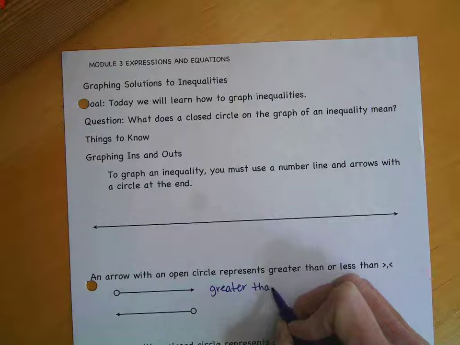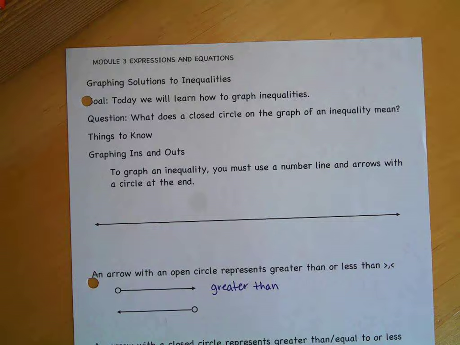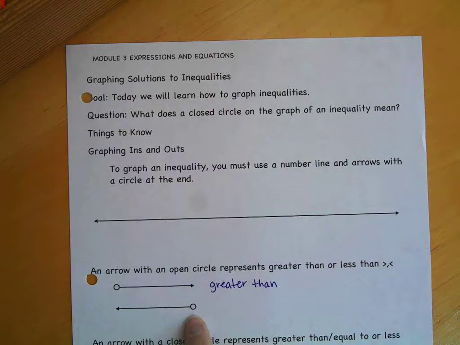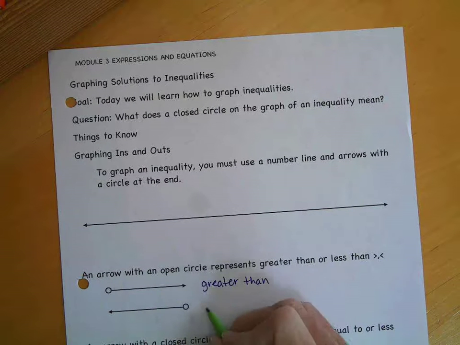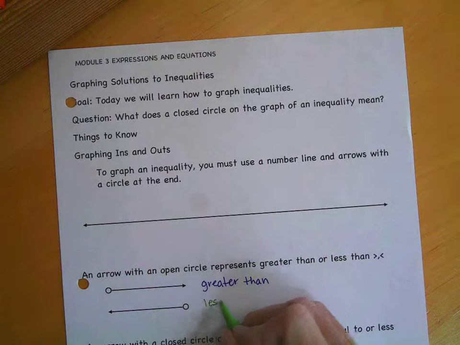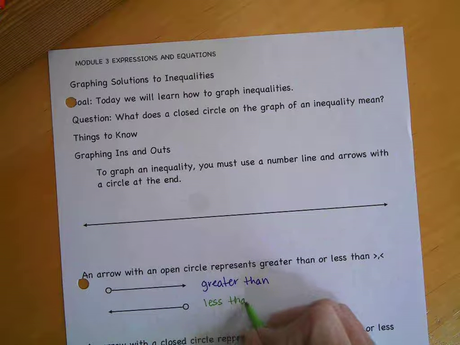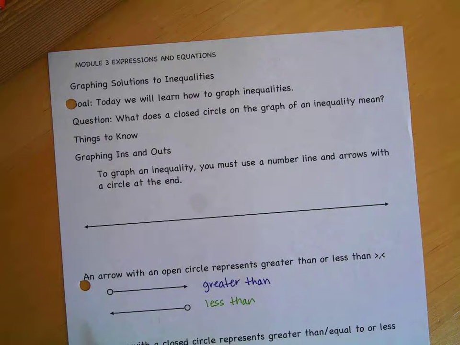Okay, and if we have an open circle and the arrow is facing to the left, then we know that we're talking about a number that's sitting right here, and it's all the values that are less than that. So this one means less than. That's what these arrows with open circles represent.